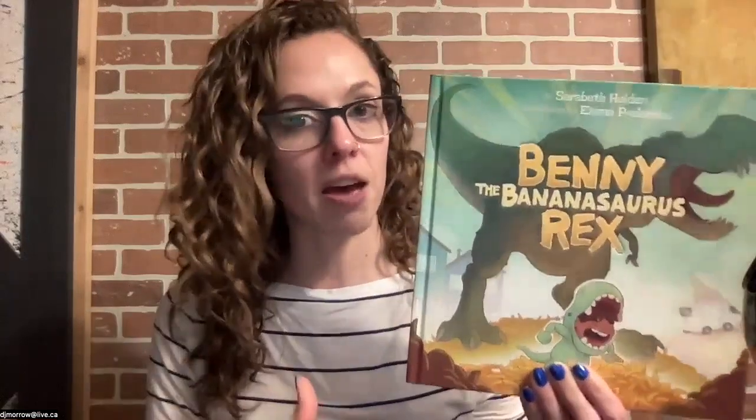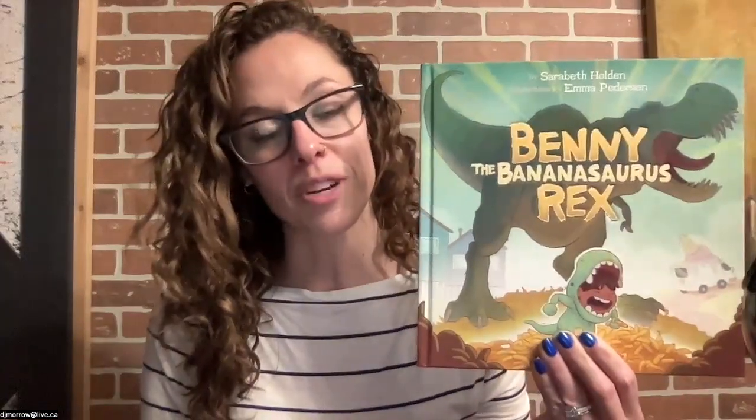The picture book that I would like to share for the first episode of season 2 is a Forest of Reading nominee. The book is called Benny the Bananasaurus Rex. It is written by Sarah Beth Holden, and illustrations are by Emma Pedersen. This is a really cute book for our younger children, talking about a little boy who loves bananas, banana everything. So if you think about your child and something that they just always have to have or love, this might be a book for them. And it is a really cute story.